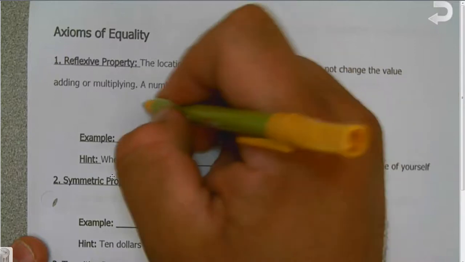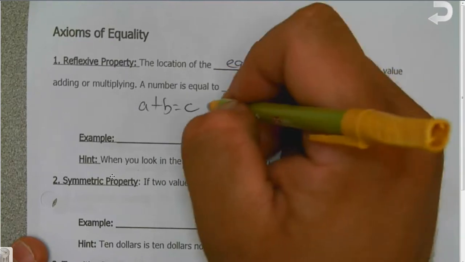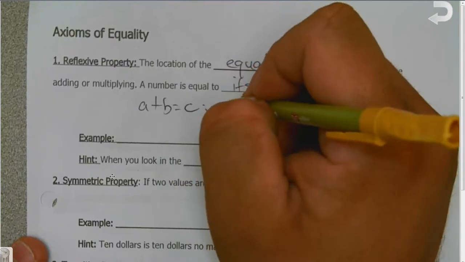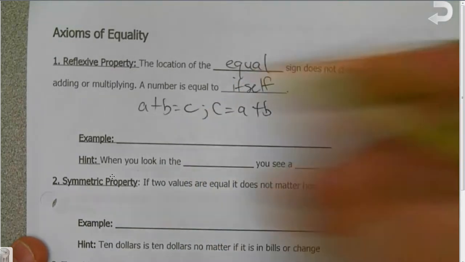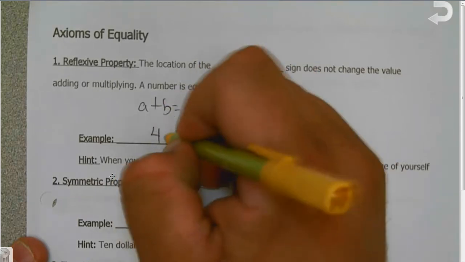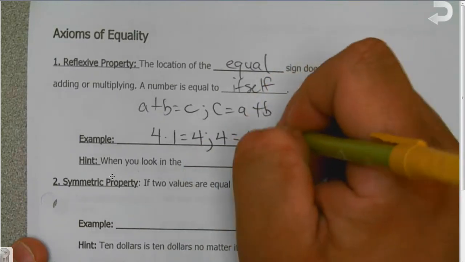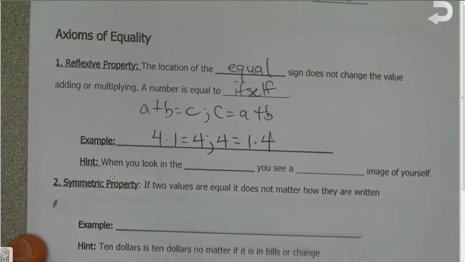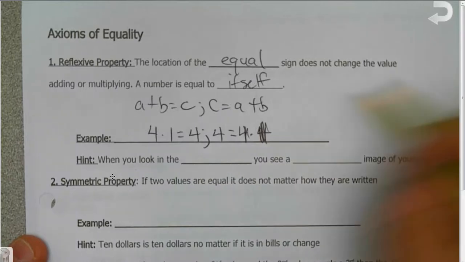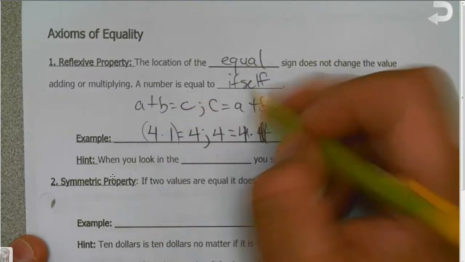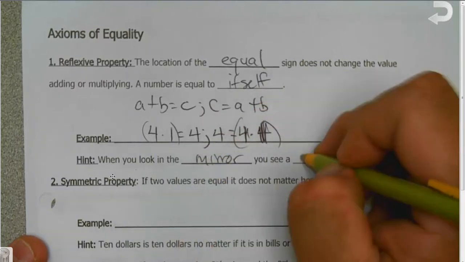So if I do A plus B is equal to C, that is the same thing as saying C is equal to A plus B. If I do 4 times 1 is equal to 4, that is the same thing as saying 4 is equal to 4 times 1. And so it's a reflection of itself. 4 times 1 is equal to 4. 4 is equal to 4 times 1. So when you look in the mirror, you see a reflection.